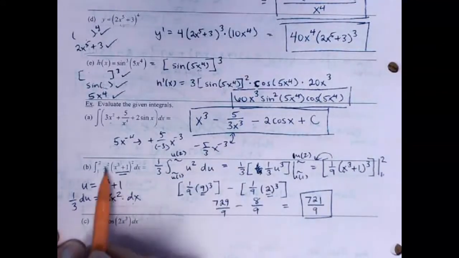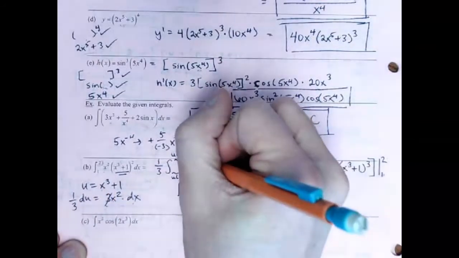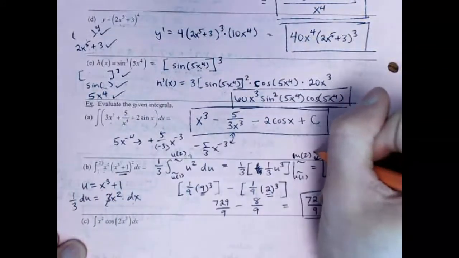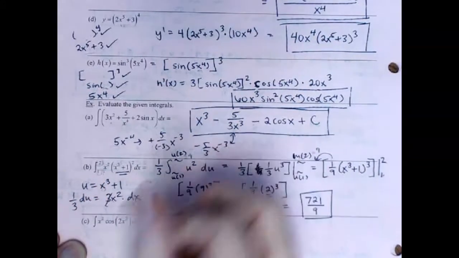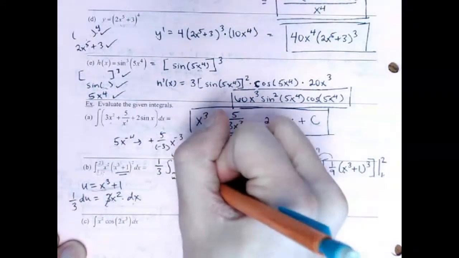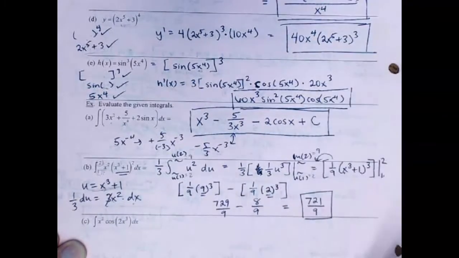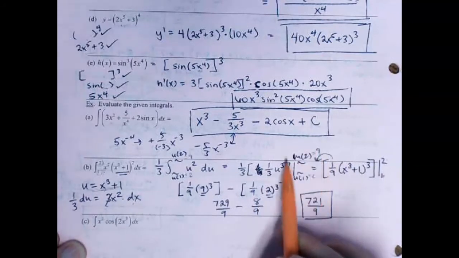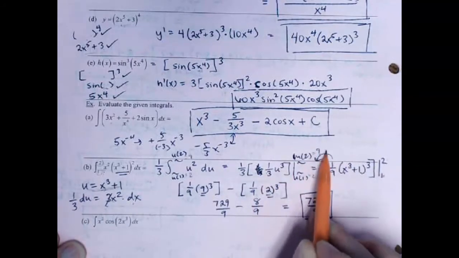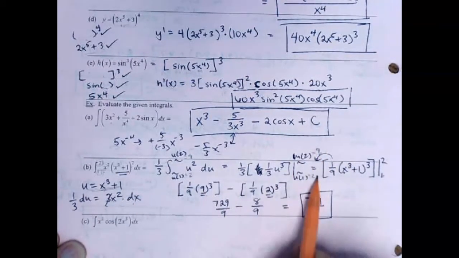You would have just taken the 2 and plugged it in for x. 2 to the third power is 8, plus 1 is 9, so you could have found that the upper one was 9. Then if you take that 1 and plug it in for x, you'd find that the lower one would be 2. Then you could have just taken the u values and plugged them straight into 1/3 u to the third power. If you plug in the 9 or the 2, it doesn't matter.